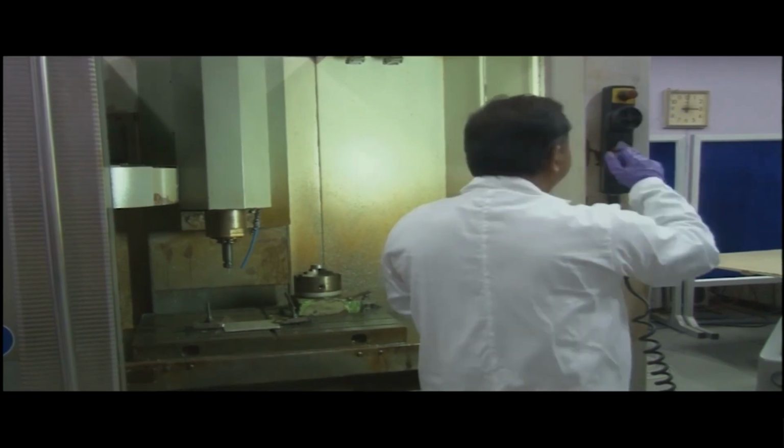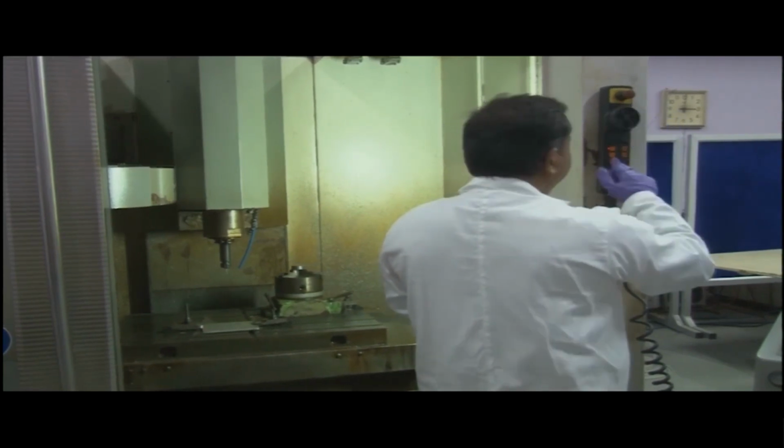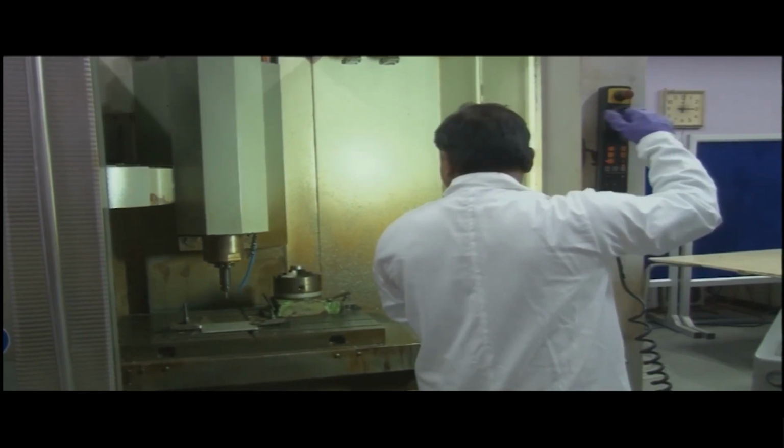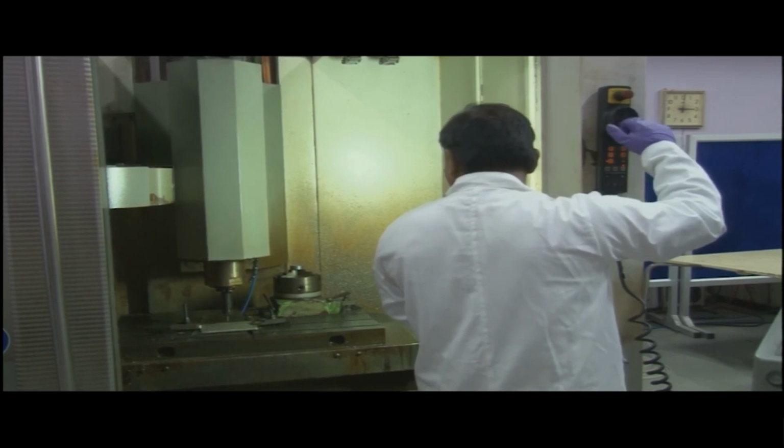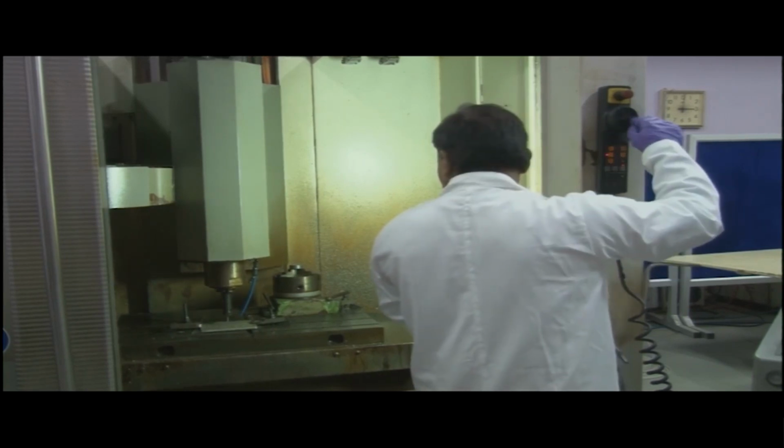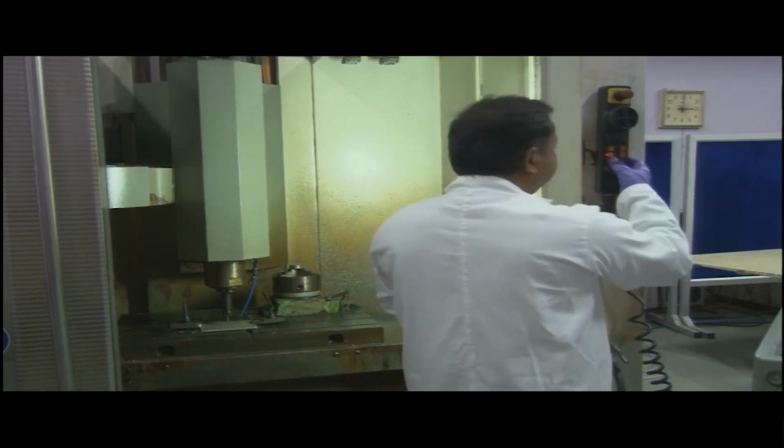So, this is for the manual control. This is used for bringing the tool closer to the workpiece. Now, the tool is very close to the workpiece. Now, we need to set 0 0.